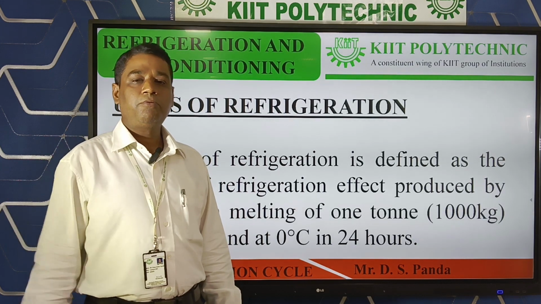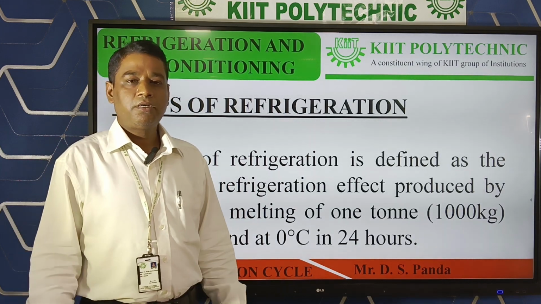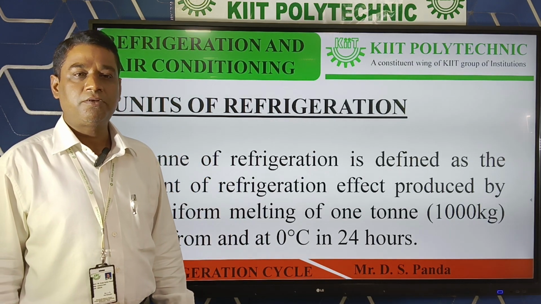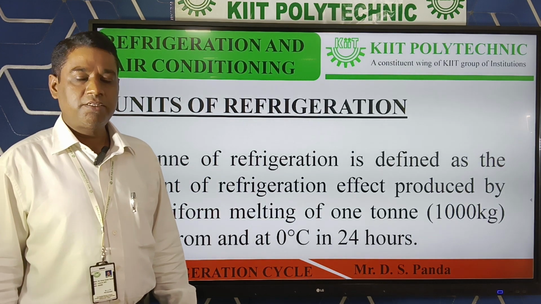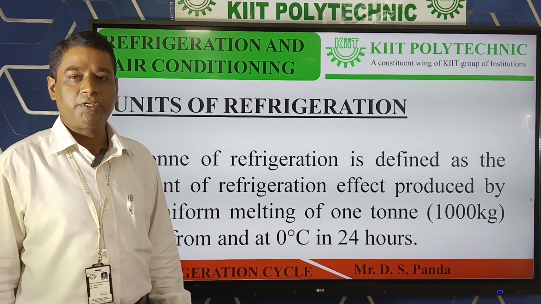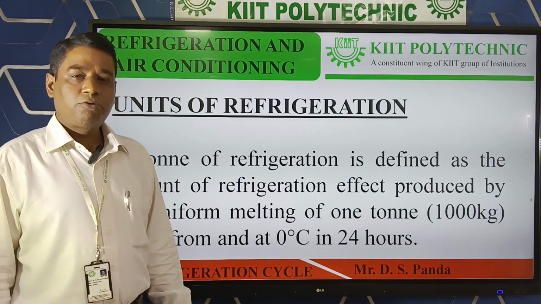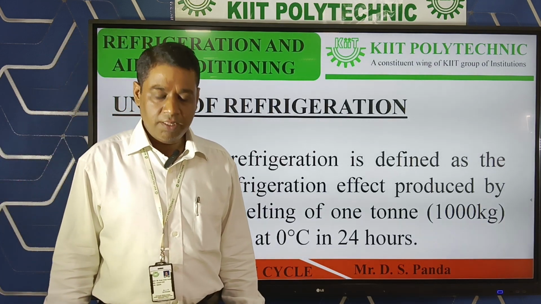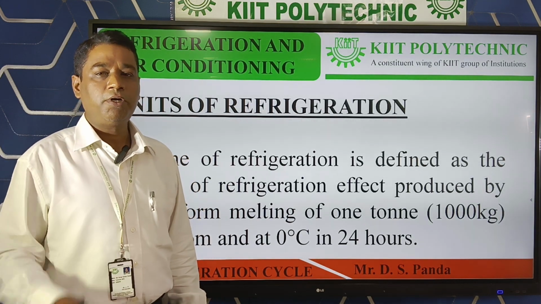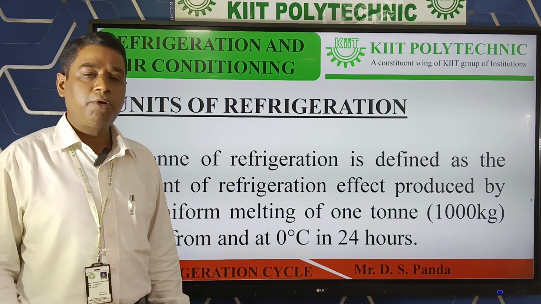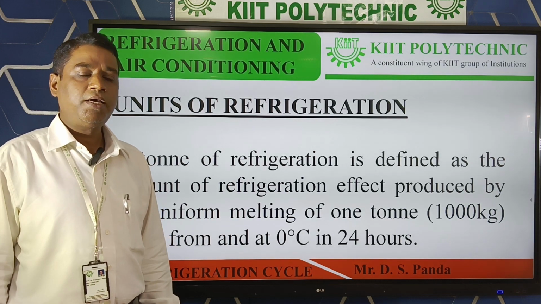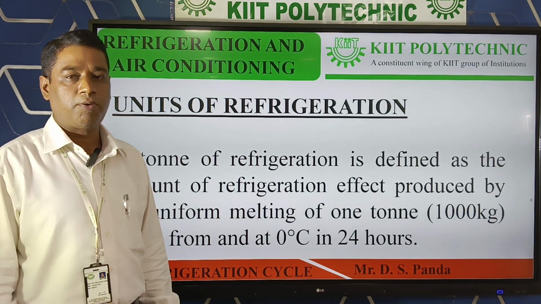And next is the unit of refrigeration. The unit of refrigeration is the ton of refrigeration, symbolically written as TR, T for ton and R for refrigeration. A ton of refrigeration is defined as the amount of refrigerating effect produced, or the amount of heat required, for uniform melting of 1 ton of ice from and at 0 degrees in 24 hours.